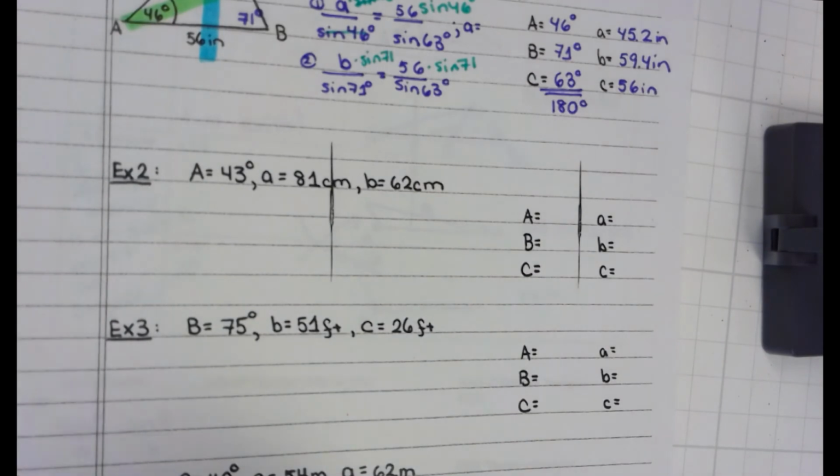Number 2. First of all, I did not give you a picture. If you feel like you need to see a picture, draw a picture. But I'm just going to look at the letters. I have little a, little b, and big A. Angle, side, side. Because one of the angles matches one of the sides.